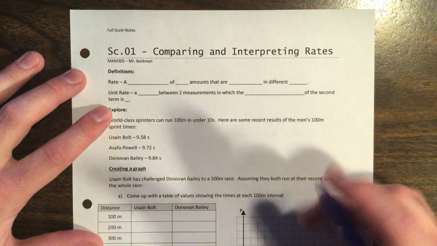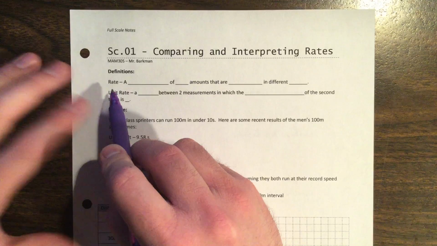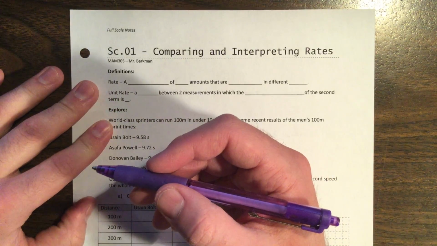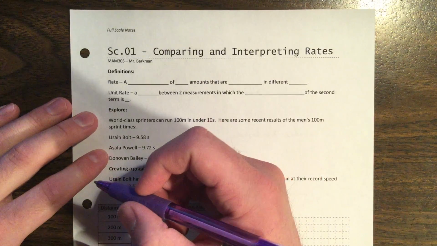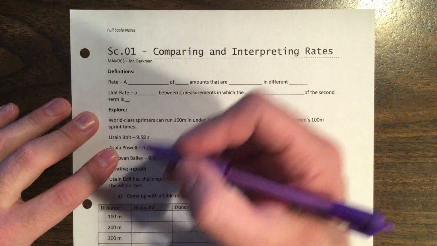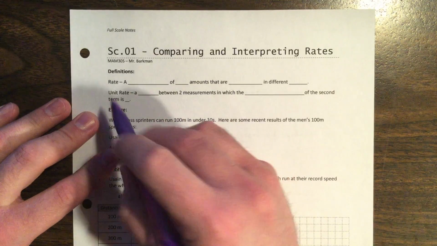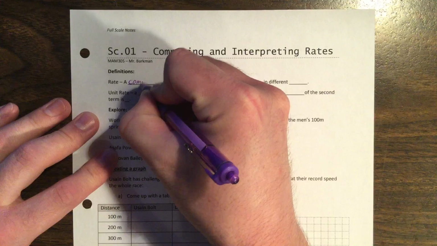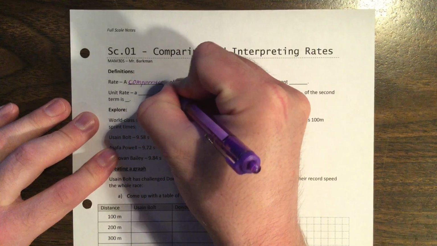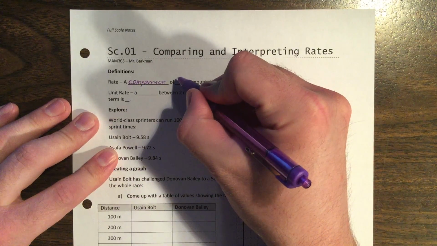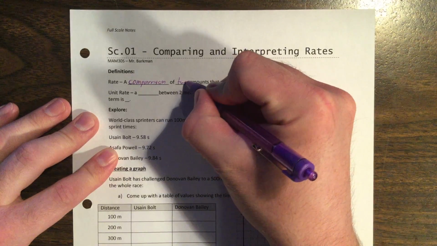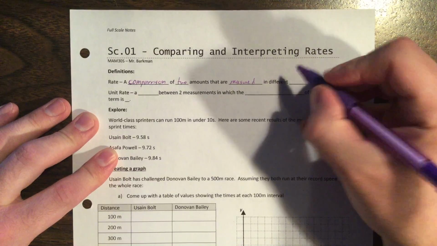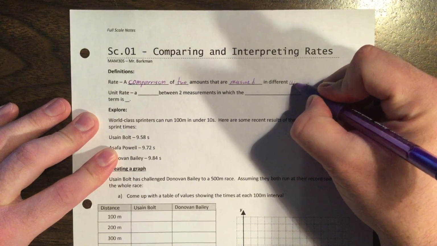So the first thing that we want to take a look at is, what is a rate? What do we deal with when we talk about a rate? Some of you may have ideas as well, and hopefully those ideas go along with what we're going to be talking about in this video. So a rate is a comparison of two amounts that are measured in different units.